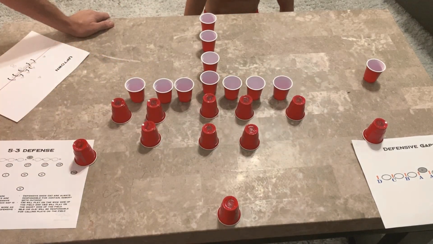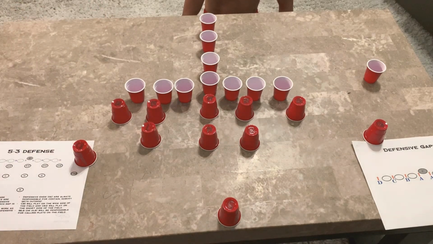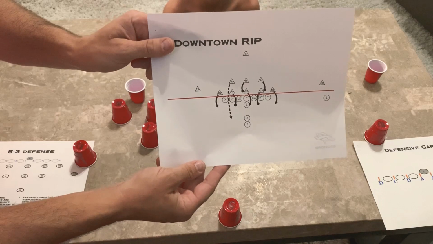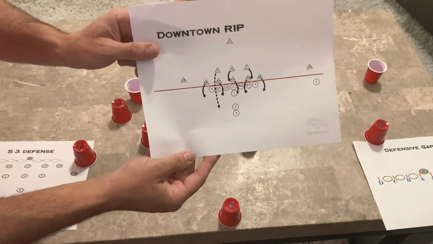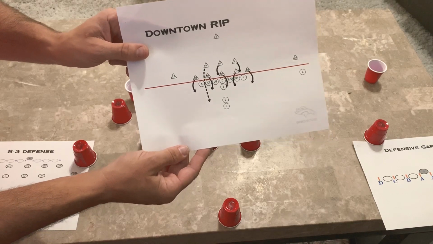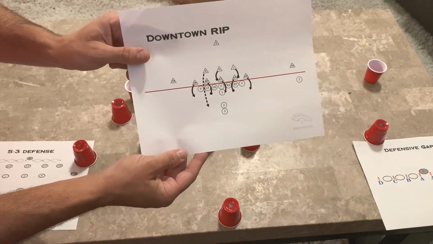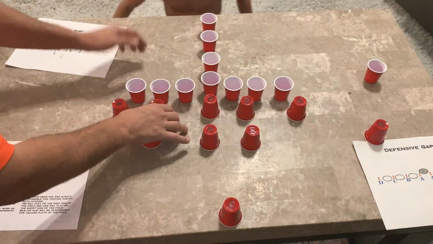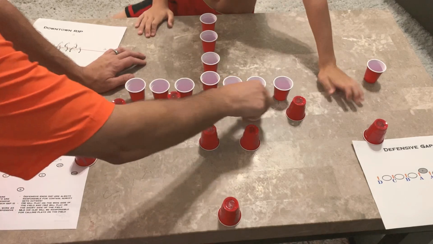Now, if I call a second word after downtown or uptown, let's say that I call downtown Rip. Downtown Rip. Okay? The second word that I say, and I'll have hand signals for this during the game, is a blitz call. That's who's blitzing.